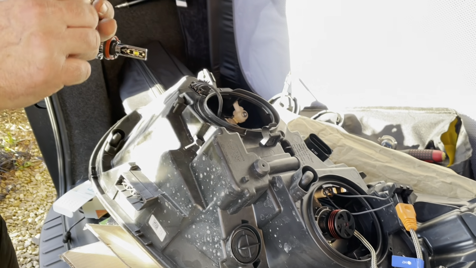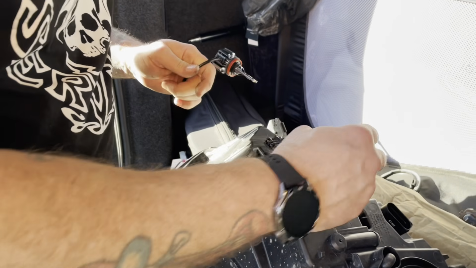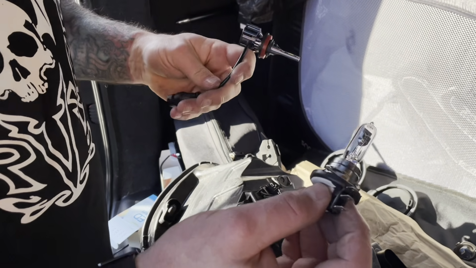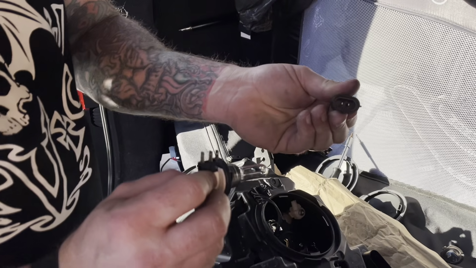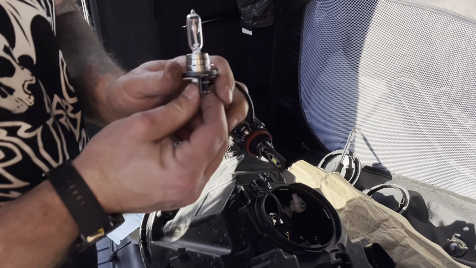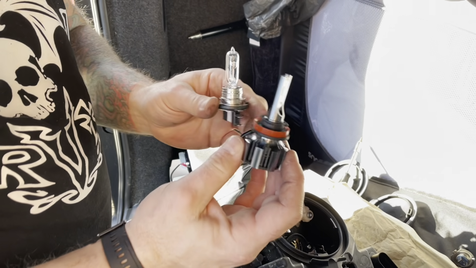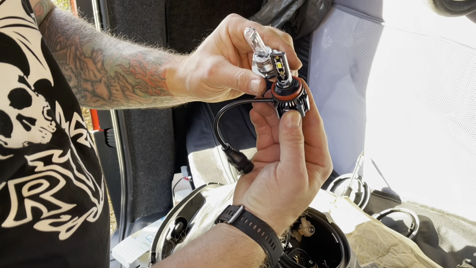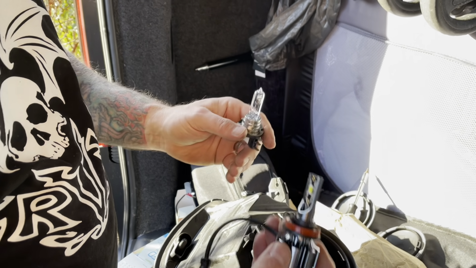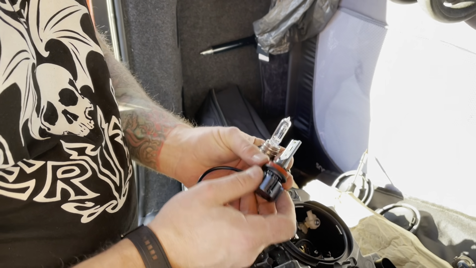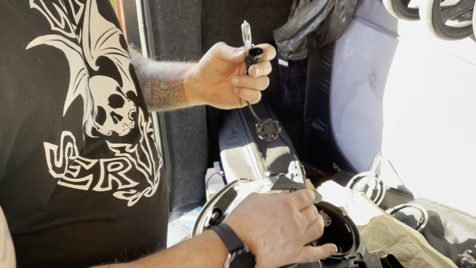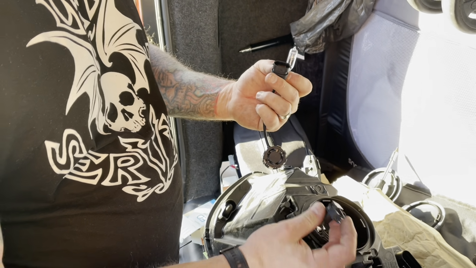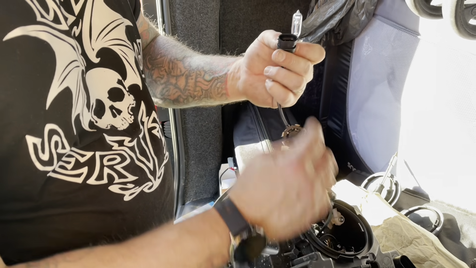But this one, that's got 3 tabs on it. This has only got 2. This is the only one that looks similar, but I can't get this to click into position in there. Even if I did, how am I supposed to connect it if there's 3 wires and only 2 there?